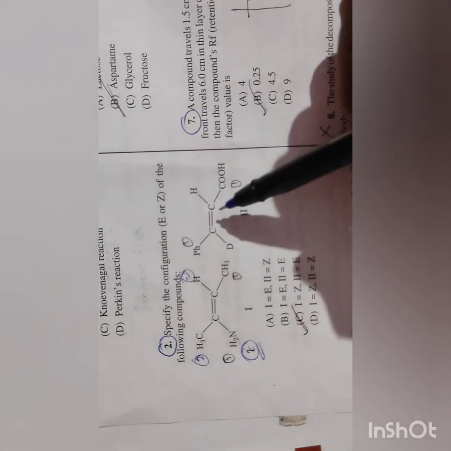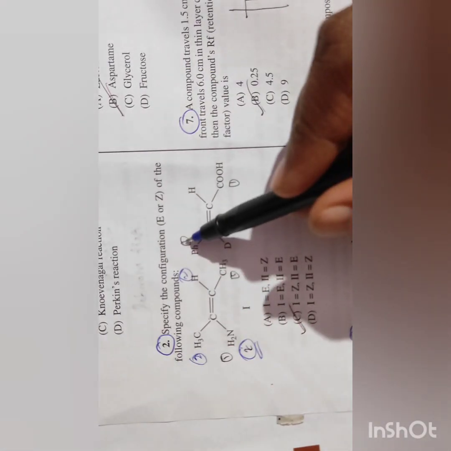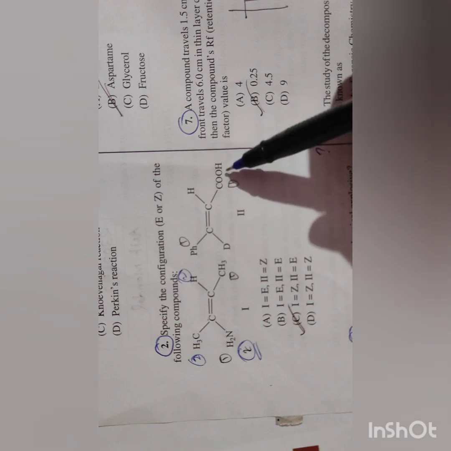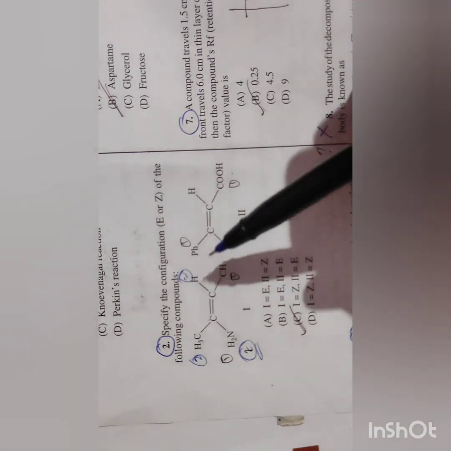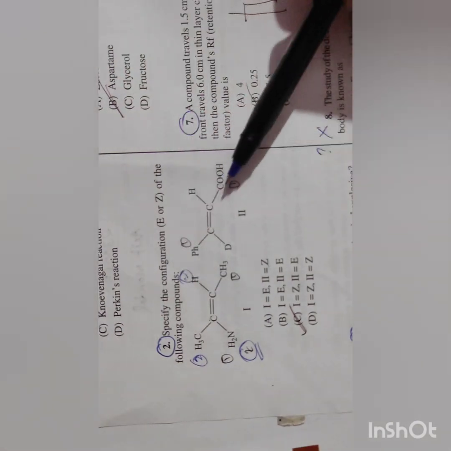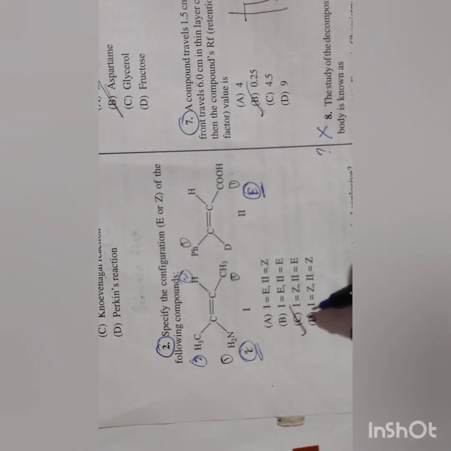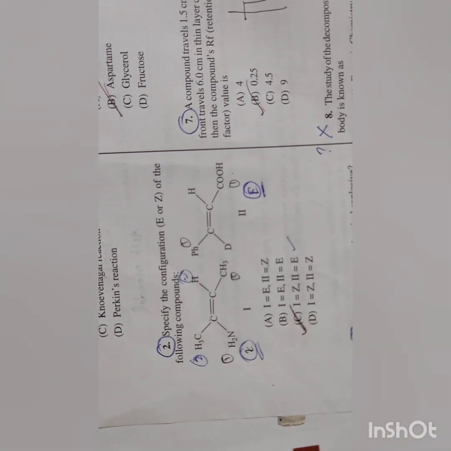Similarly, in the case of this compound 2, if we number this side, Ph or D, Ph should be 1 according to the CIP rule. And in this case CHO should be 1, that is more priority, the higher group. So these two higher groups are opposite of this double bond, that's why it is E configuration. So the correct answer will be option C. Okay.